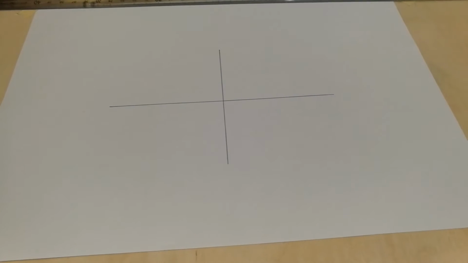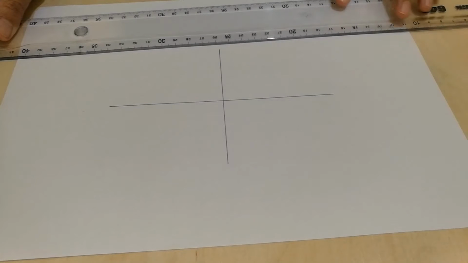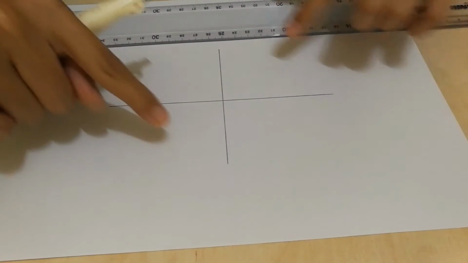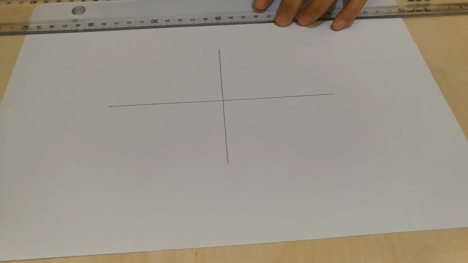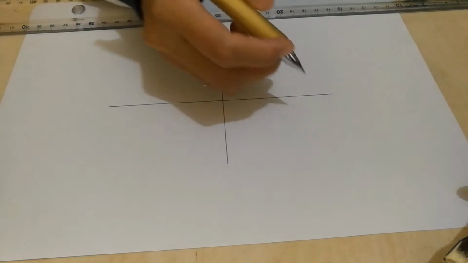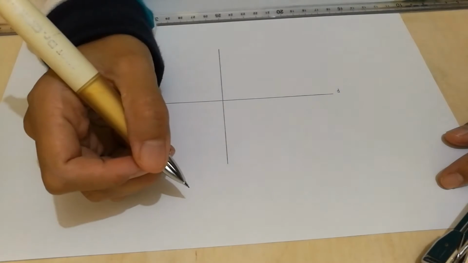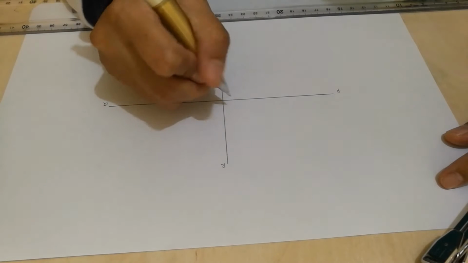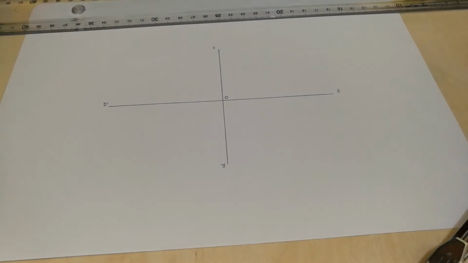Okay, now I want to show you how to draw an ellipse by using the four-centered approximate method. Okay, we have major and minor axis, and then label it as P, Q, R, and S. We have the origin or the center of this two axes as O.